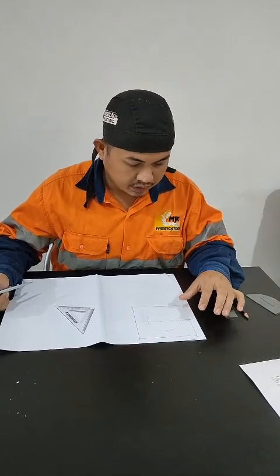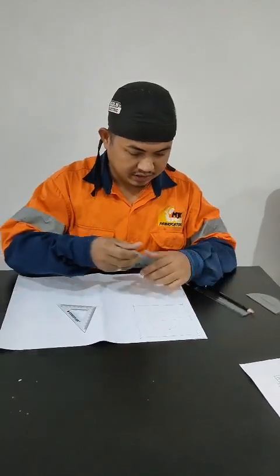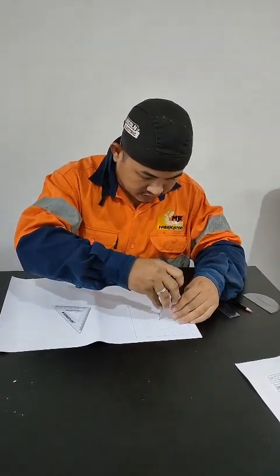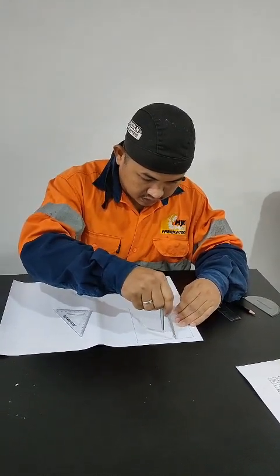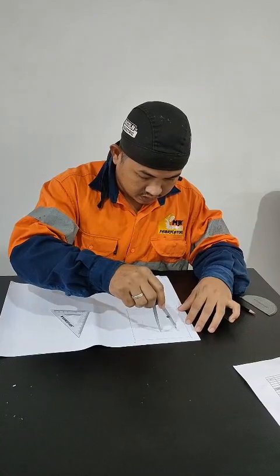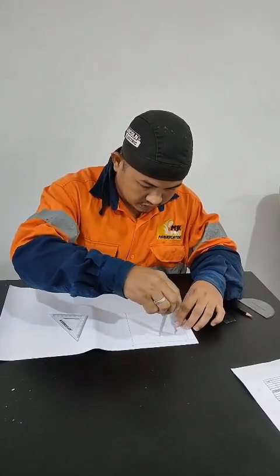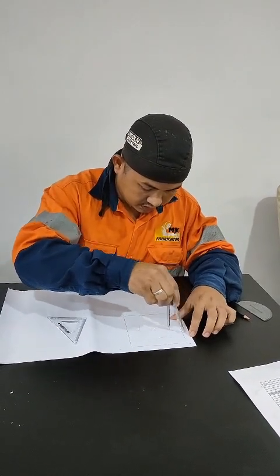The next step is we need to divide the quarter in 5 segments. Get the radius and transfer here. Here and here. And here.